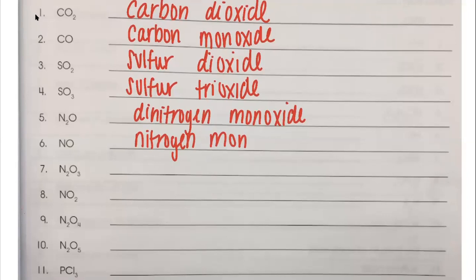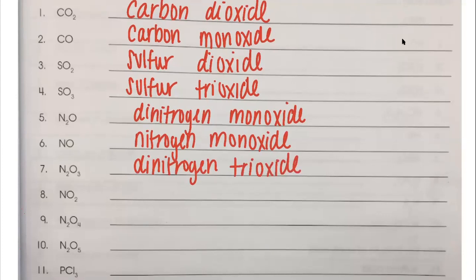Okay, let's do 2 more here. Okay, 7. It has that subscript. So what am I going to write? Dinitrogen. What's the prefix for 3? Tri. Trioxide. Good. Dinitrogen trioxide. David, you're going to help me with the next couple after Jack finishes this last one. Jack, finish number 8. What is it going to be? Nitrogen dioxide. Good.